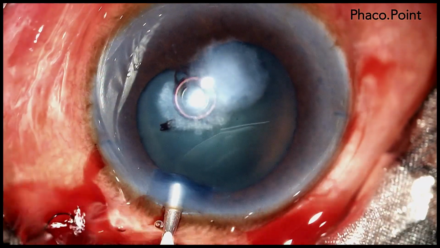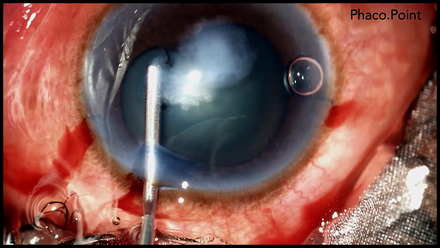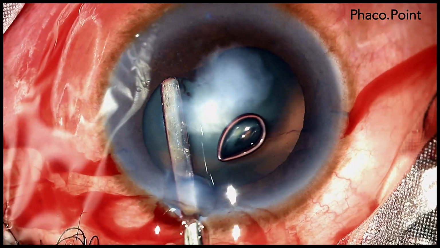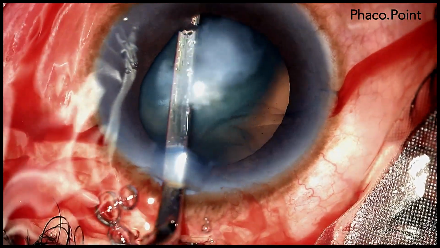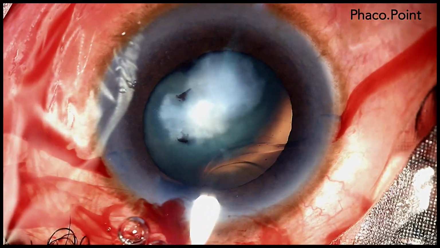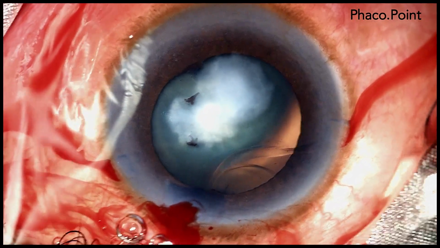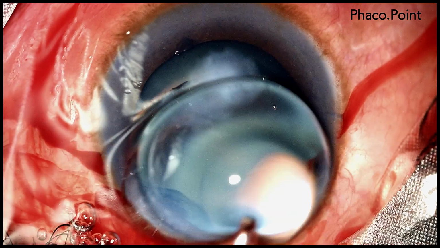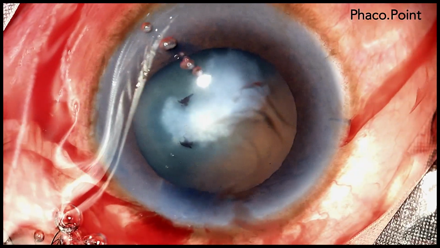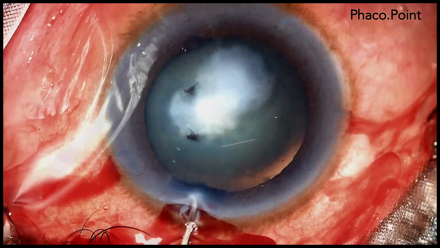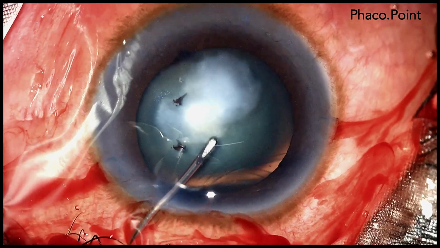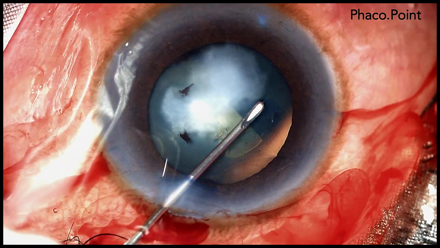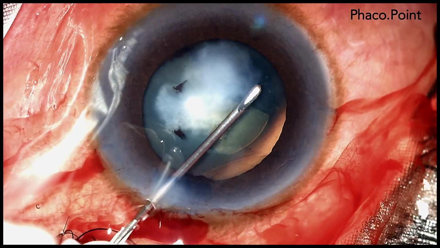In order to attempt an inferior synecholysis, some viscoelastic is introduced into the anterior chamber. After which, as you can see, an iris spatula sweeps under the iris, resulting in the successful breakdown of the posterior synechiae. Some more viscoelastic is then introduced into the eye, after which we are now ready to proceed with the capsulorhexis. With a well-fashioned cystotome, I start my capsulorhexis superiorly in the area of the clear cornea.